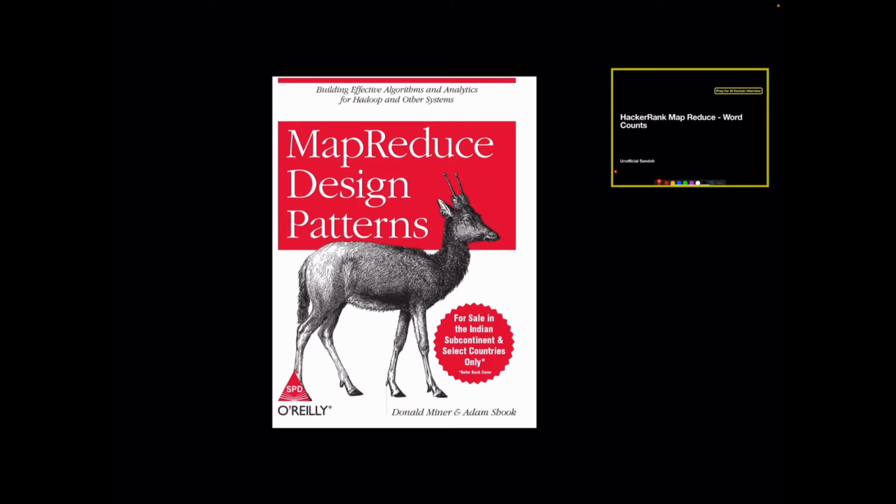If you want to learn more about MapReduce fundamentals, and about the ideas to solve word count, which help in understanding these videos, please check my previous video, HackerRank MapReduce word counts. It shows at the upper right corner. Okay, then let's first learn how to install PySpark in Google Colab.